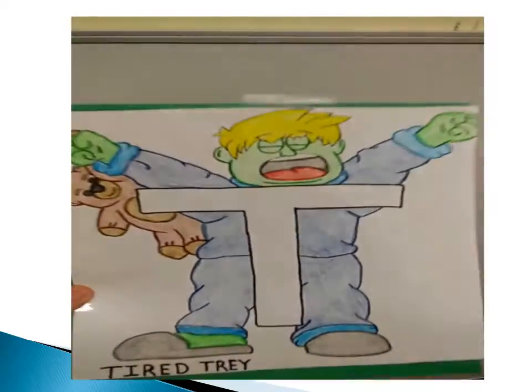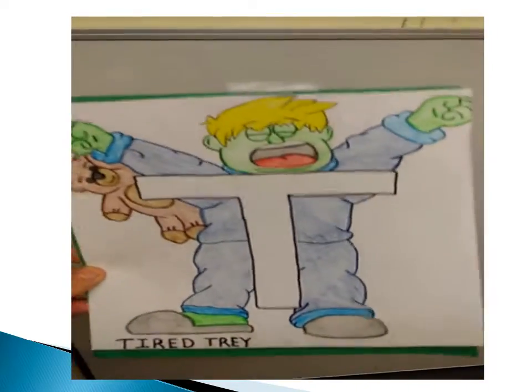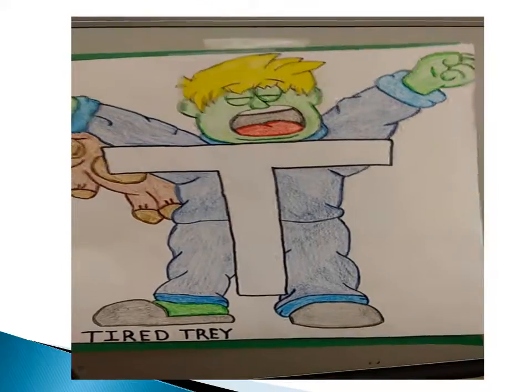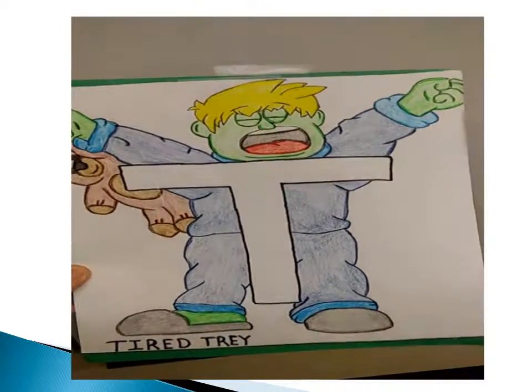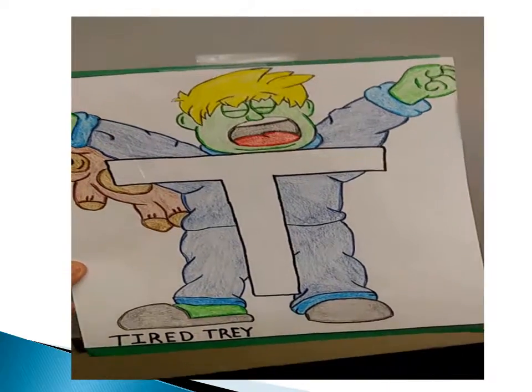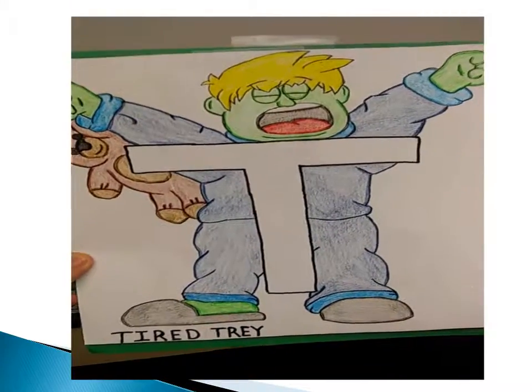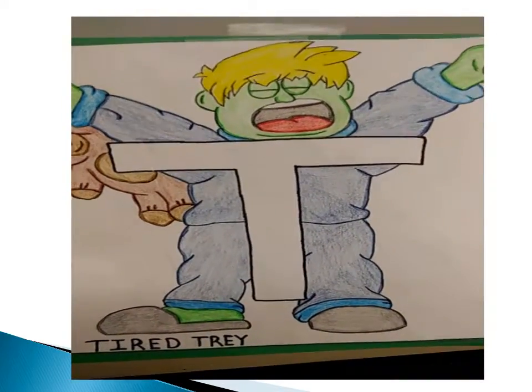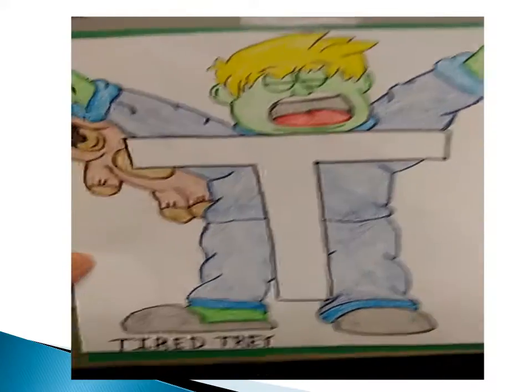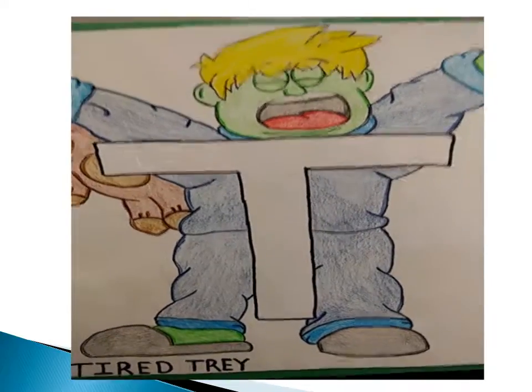This is what we call the letter kid. He's the letter T, tired Trey. I introduce a letter kid for each child who has the corresponding letter. I have a boy named Trey, so we have tired Trey and muscle Max, dancing Danielle, and so on.